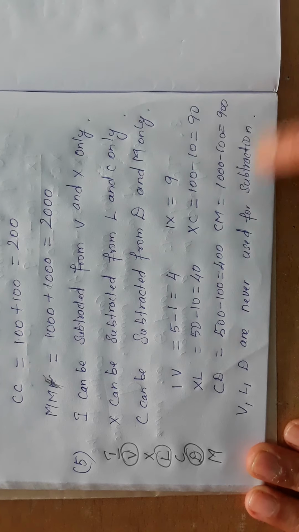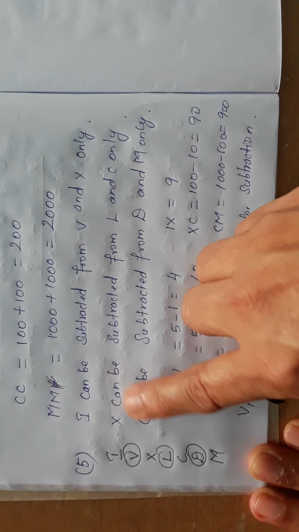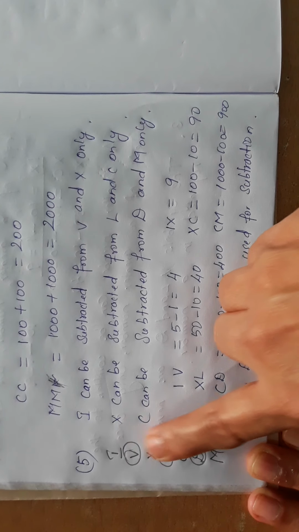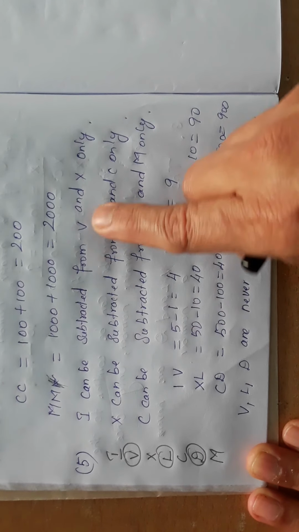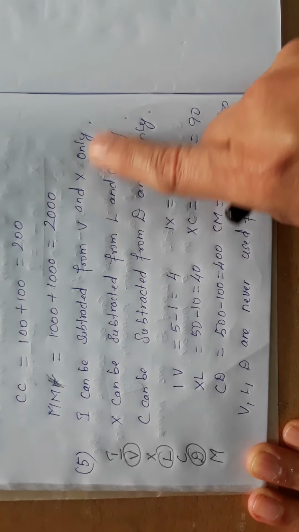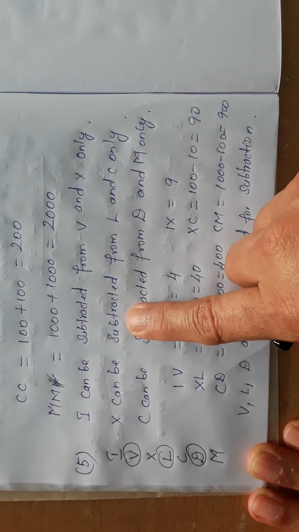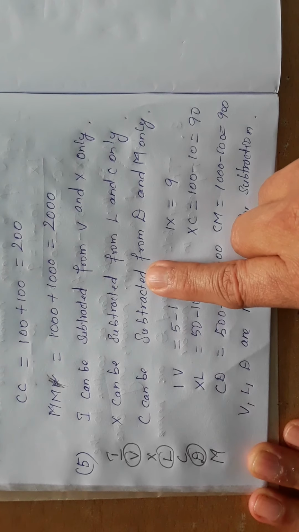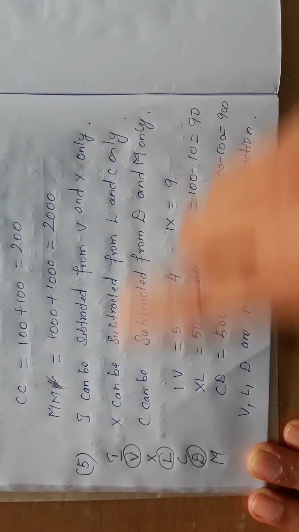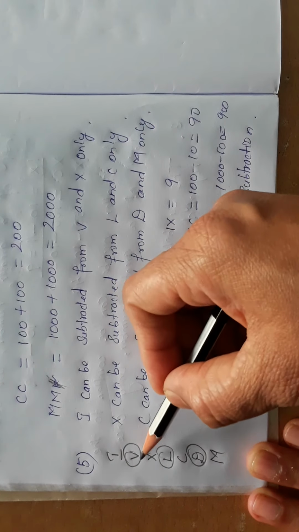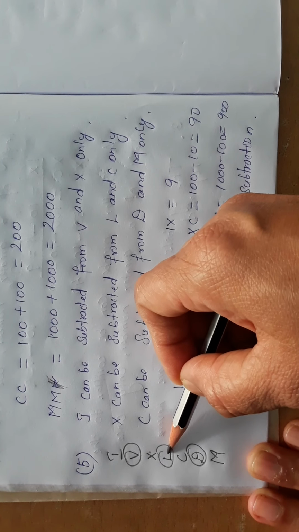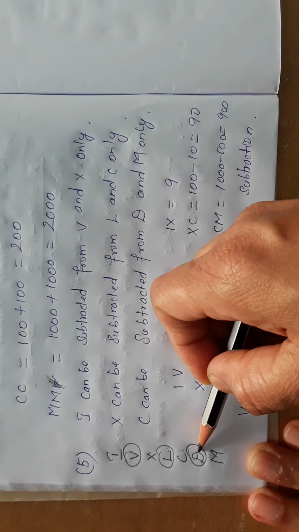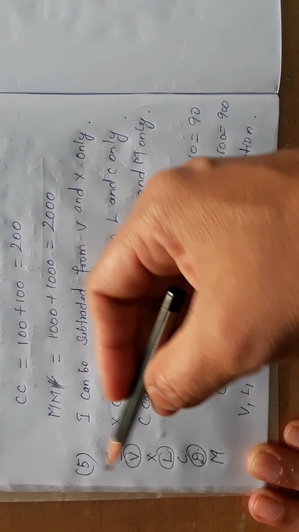Understood? If you take the other letters, I can be subtracted from V and X only. And X can be subtracted from L and C only. C can be subtracted from D and M only. I can be subtracted from V and X. X can be subtracted from L and C. C can be subtracted from D and M.